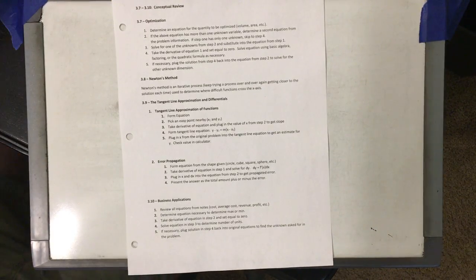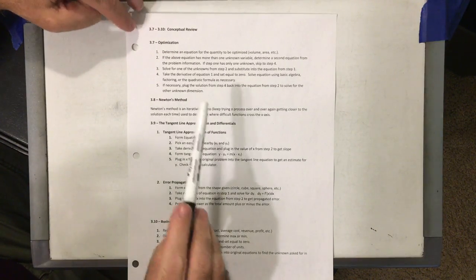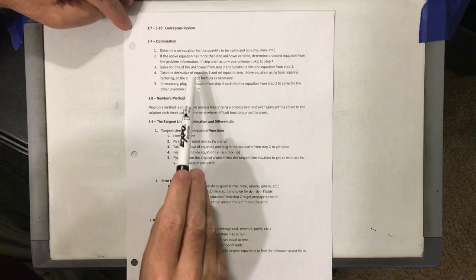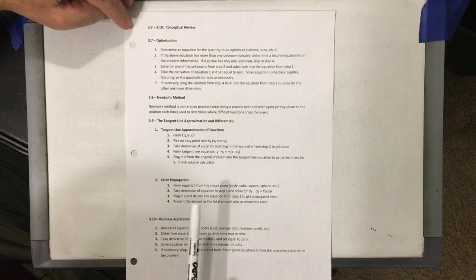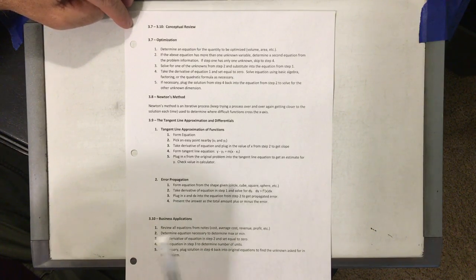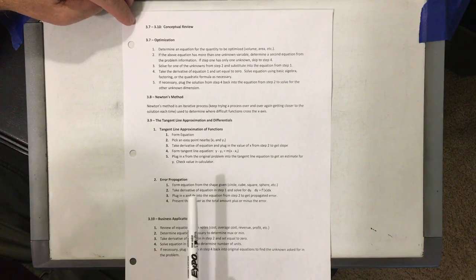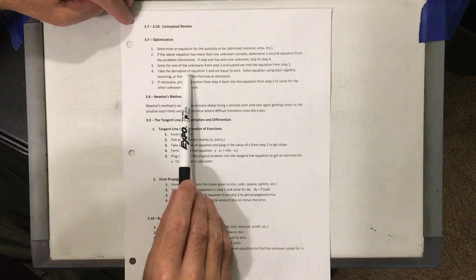This is the conceptual review for test 3.7 to 3.10. I just wanted to basically, in a nutshell, give you everything you need to know about this section so that you can know what to study for the test. So 3.7 was about optimization.